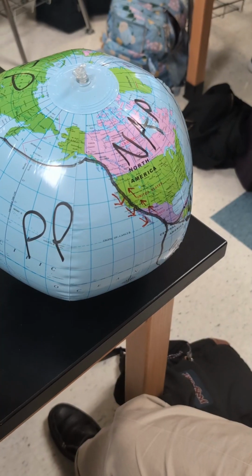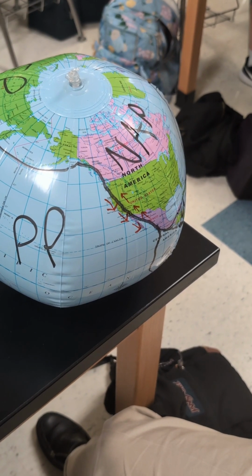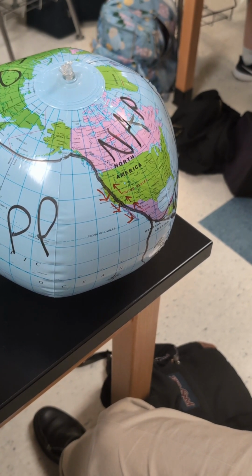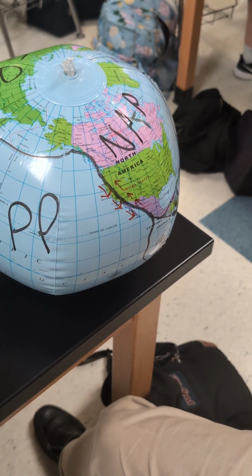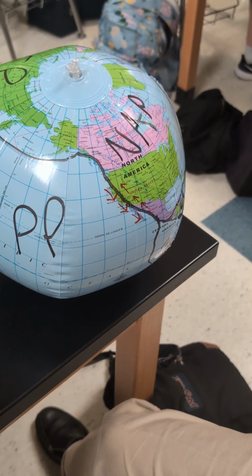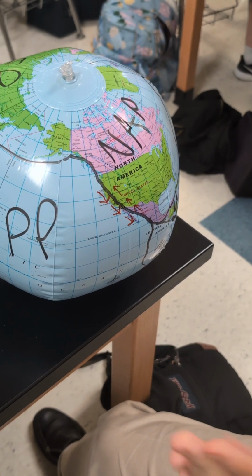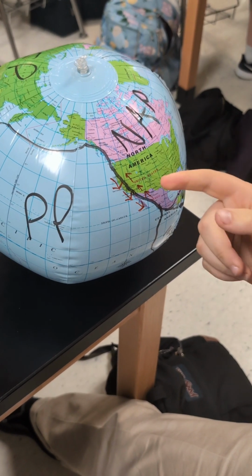Thank you. And the last plate boundary we are talking about today is the transform plate boundary. Now, for a transform plate boundary, that is when two plates slide against each other. One's going one way, the other is going another, and they're sliding against each other, almost like two pieces of sandpaper getting like that.